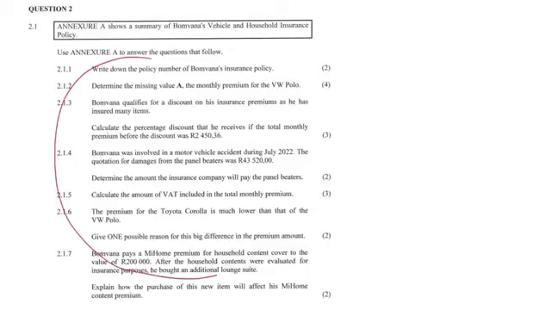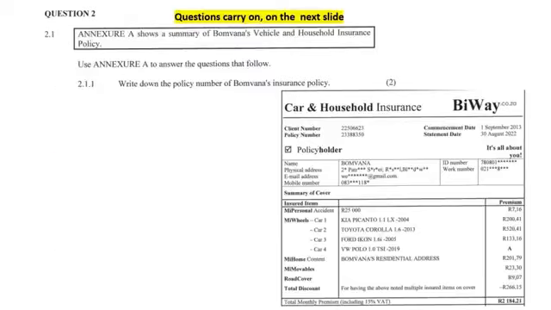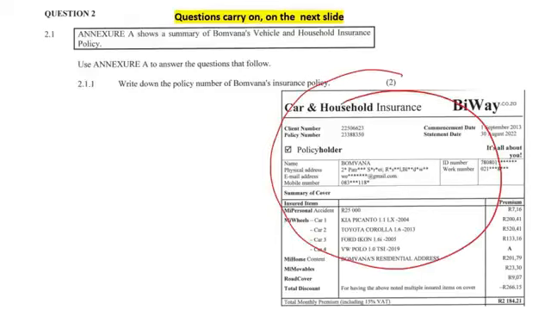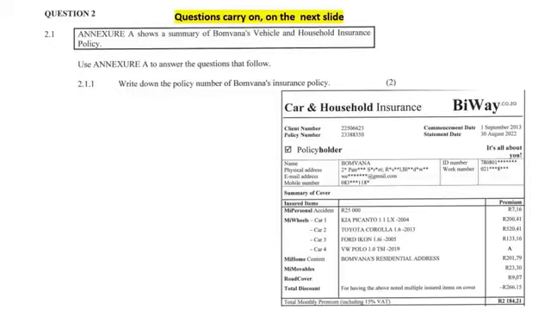So these are all the questions that we're going to do, but let's break it up nicely into individual questions. Here is Annexure A that you would be given in an exam. And what they're saying here is use Annexure A to answer the questions. So write down the policy number. That's the first question. The policy number you can find over here, and that is 233888350. That's pretty straightforward.